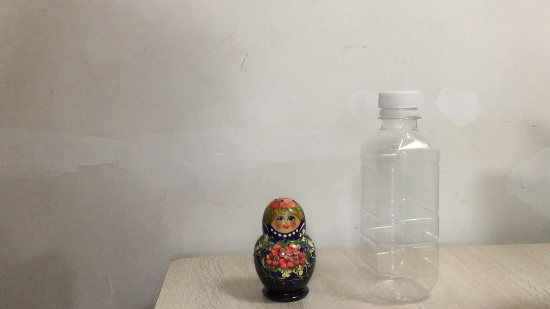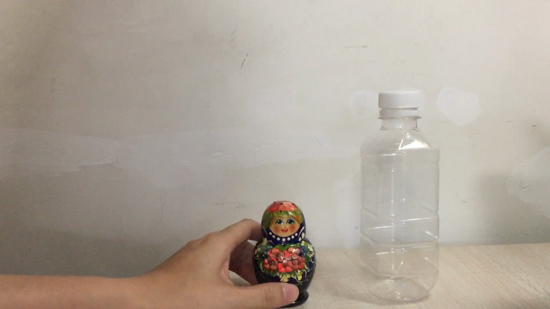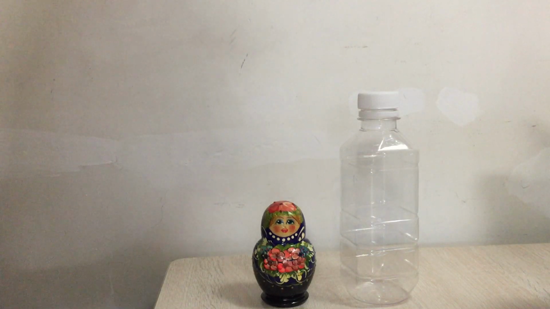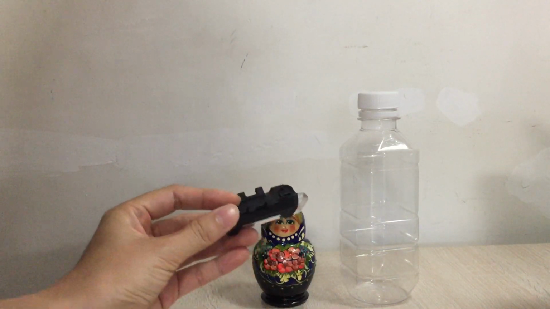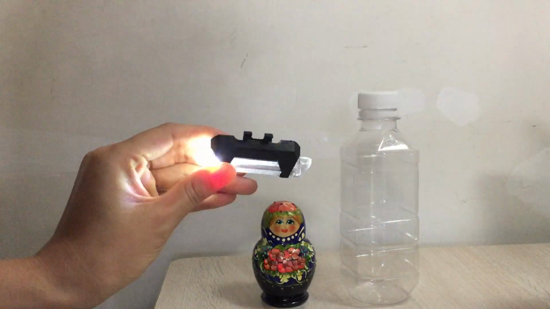Alright, hello everyone. Today we are going to use different devices for us to have some experiments on shadows. What you need are some toys, a transparent bottle, and some light source. For example, this one is the torch here. Alright, let's show it to you.